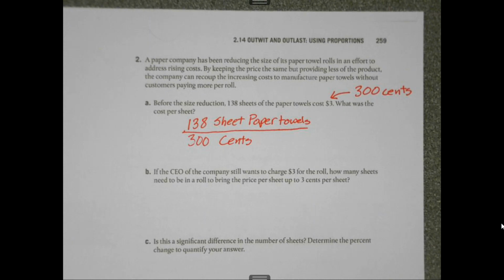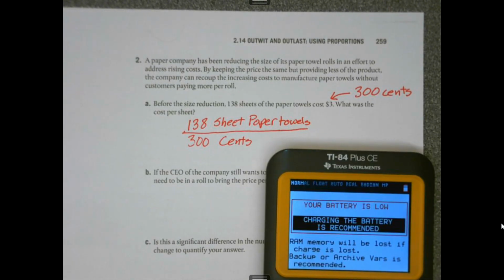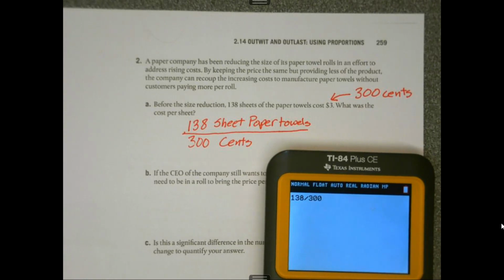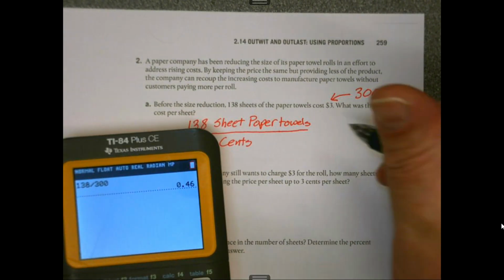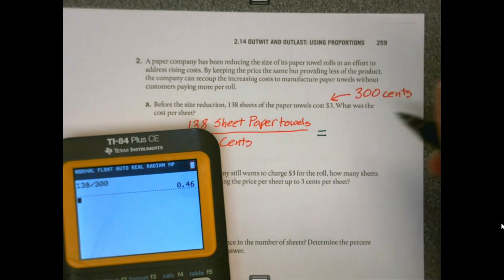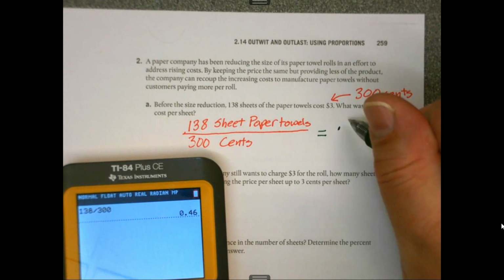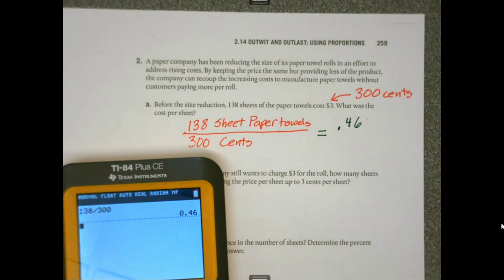This will give me the number of paper towels per cent. So I get like 0.46 sheets of paper. I'm just going to put sheet per 1 cent.